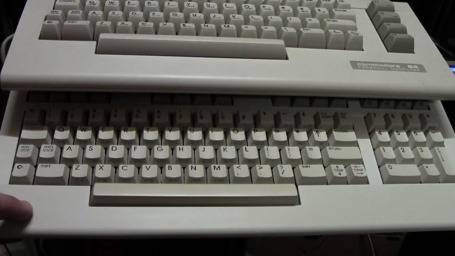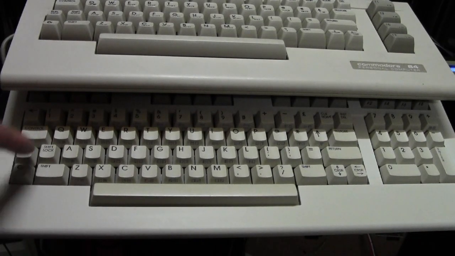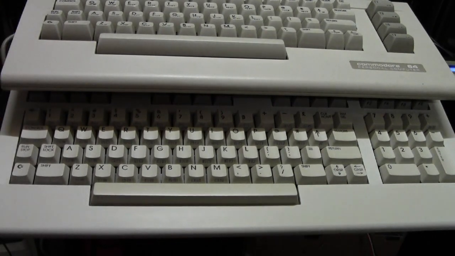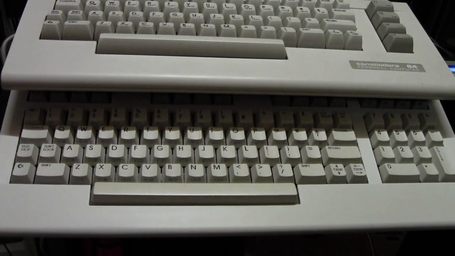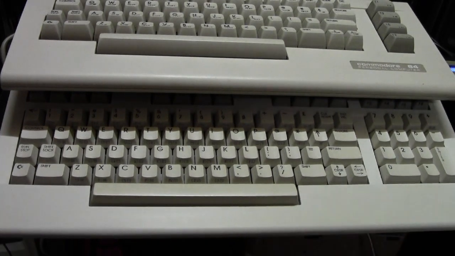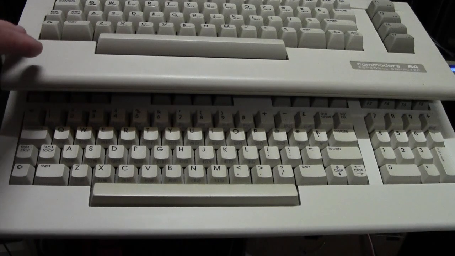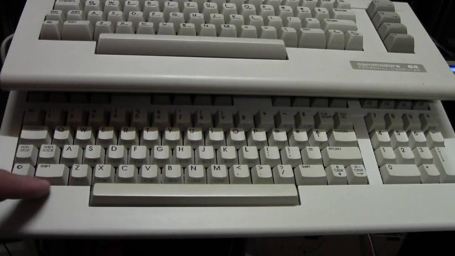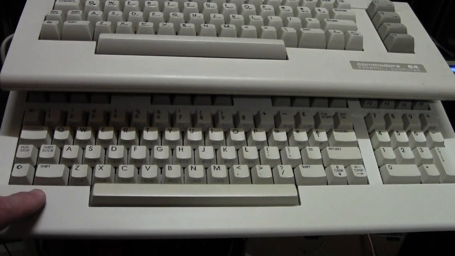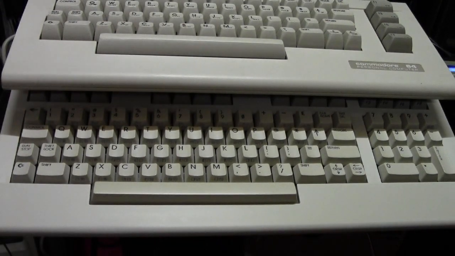The Commodore 128 has what looks like a very similar keyboard, similar design. It's not. It's in no way the same. It's a very different design to the Commodore 64C. For example, the keys on the Commodore 128 are a lot more like the Commodore Amiga A500.